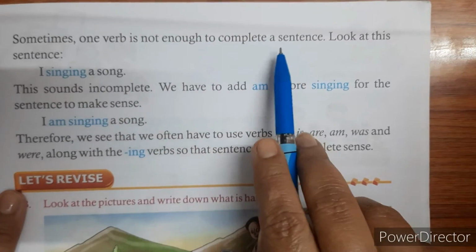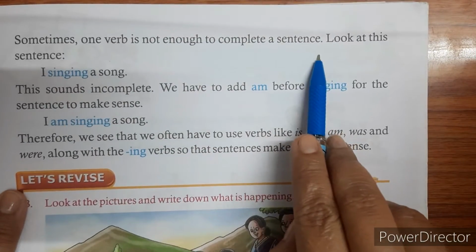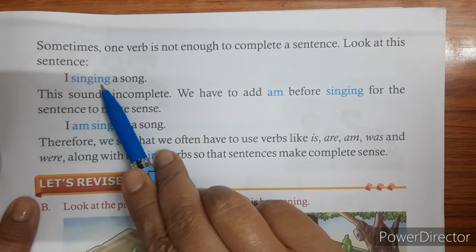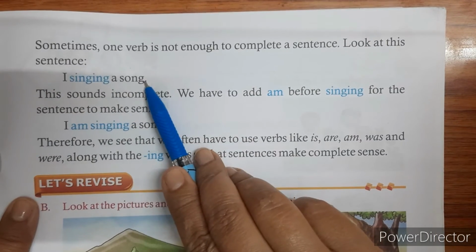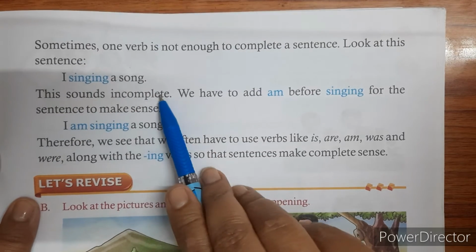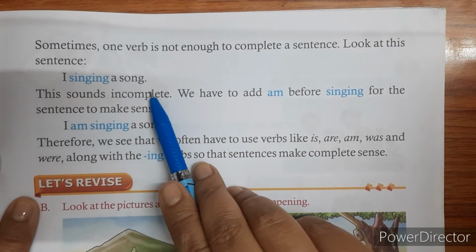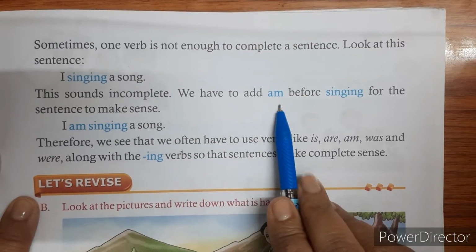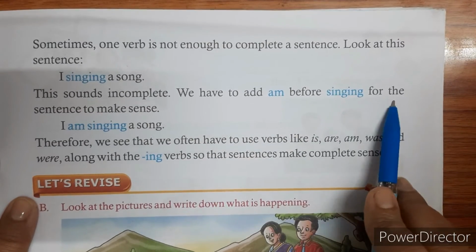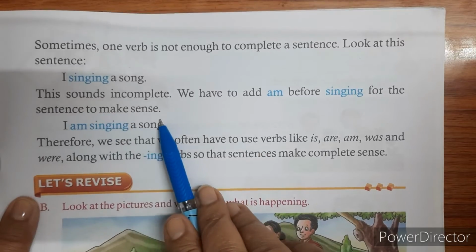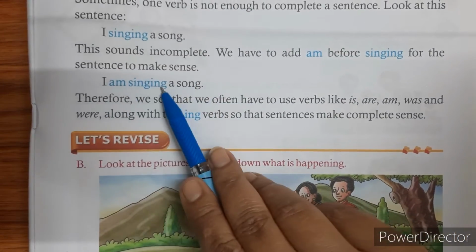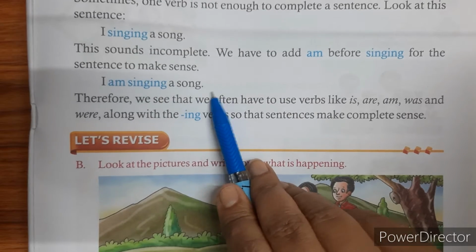Sometimes one verb is not enough to complete a sentence. So, look at the sentence here. "I singing a song." This sounds incomplete, which means it doesn't make complete sense. We have to add "am" before "singing" for the sentence to make sense. Now read the next sentence. "I am singing a song."